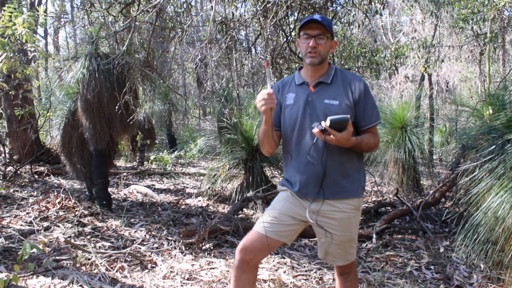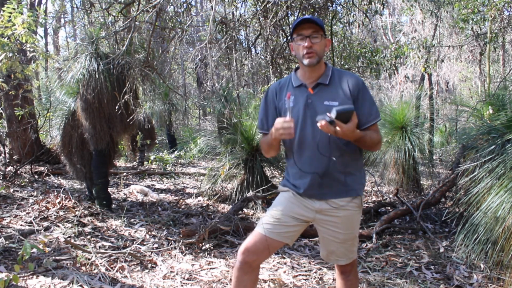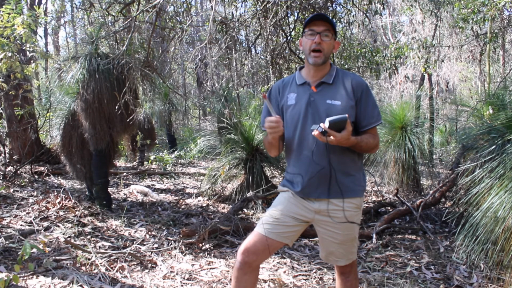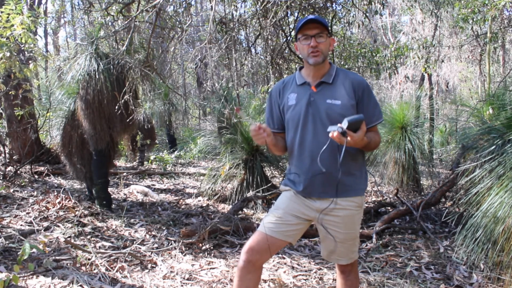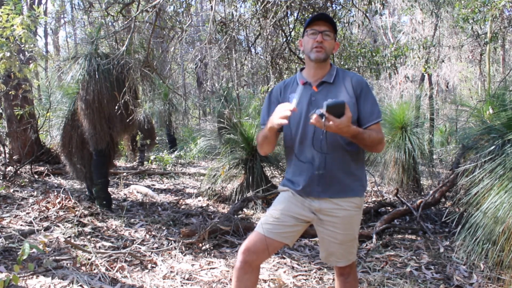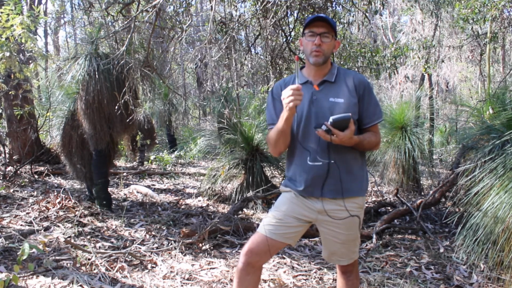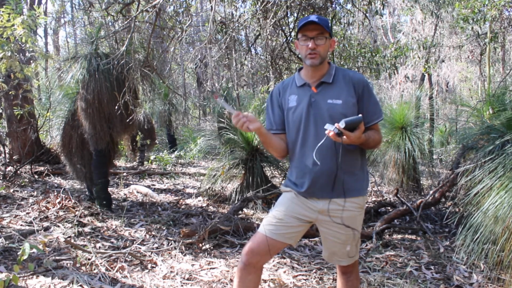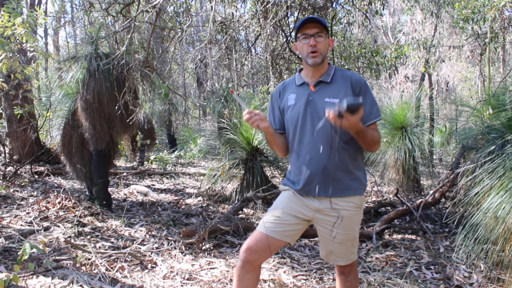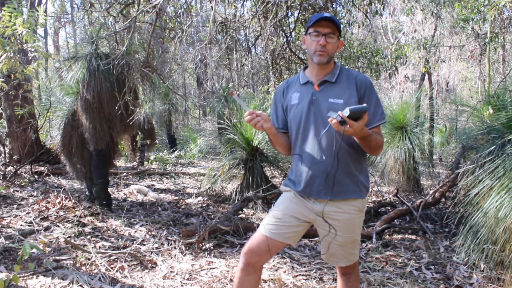So you don't want to put this in a shady area if the rest of your quadrat is full of sun, and you don't want to put this in a sunny part where the rest of your quadrat is in shade. So try and find a part of the quadrat that represents the sample as a whole. Now when you do this, you need to, number one, obviously point this towards the sun and read your vernier Lab Quest to see what that reading is.